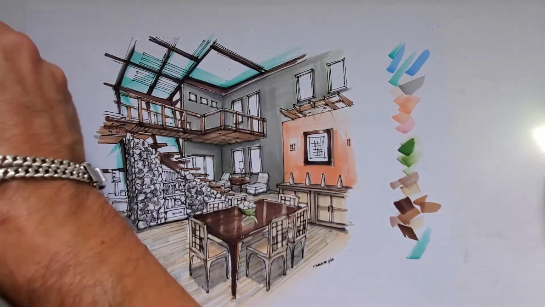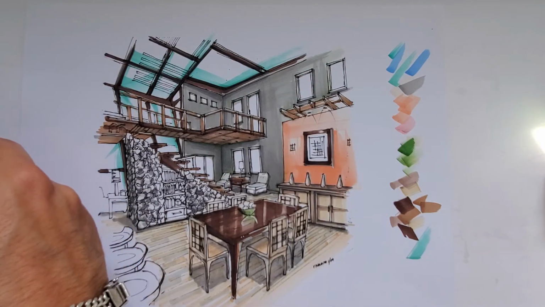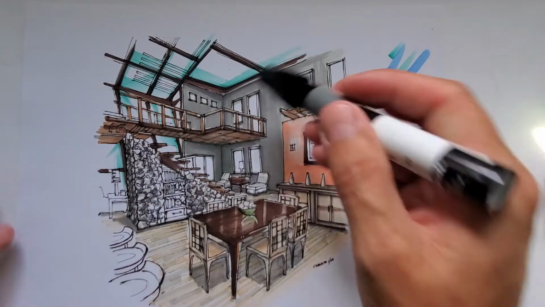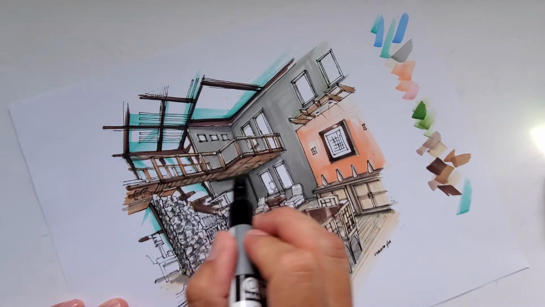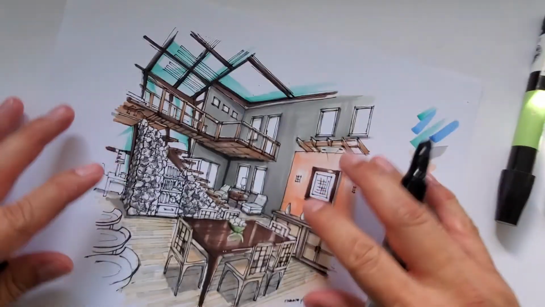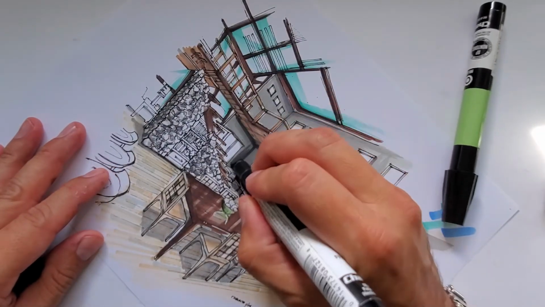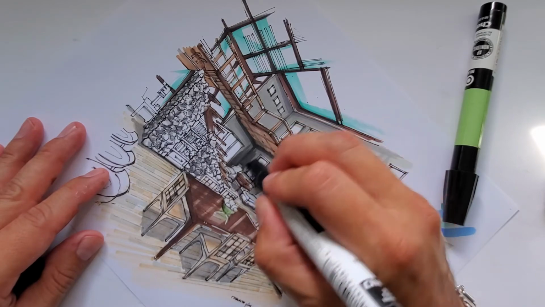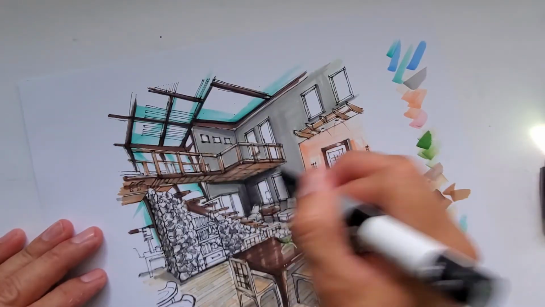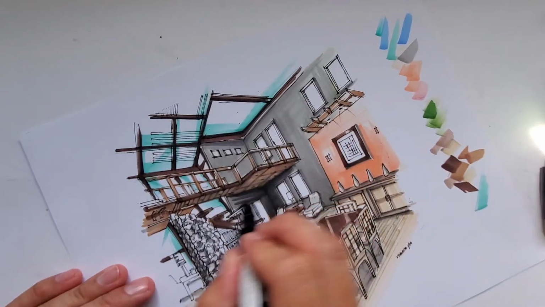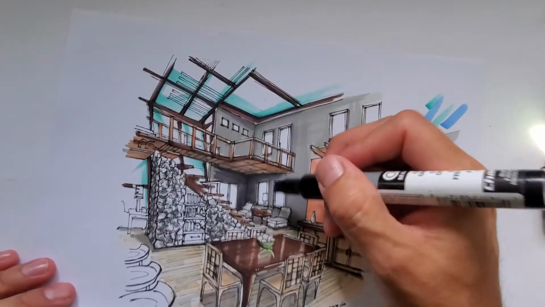Let this dry up. Now you realize that this can be a lot darker. If this is this color gray, this bottom is going to be a lot darker here. It really will, because there's no light hitting there, right? So don't be afraid. Give it that intensity of what's really happening in the space.